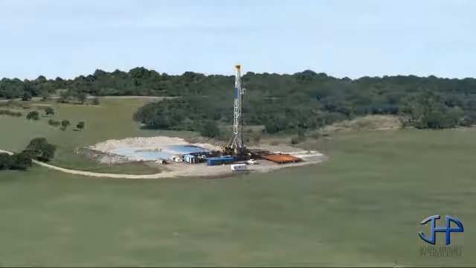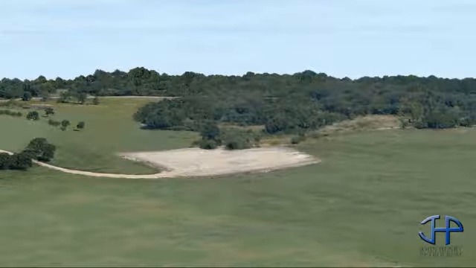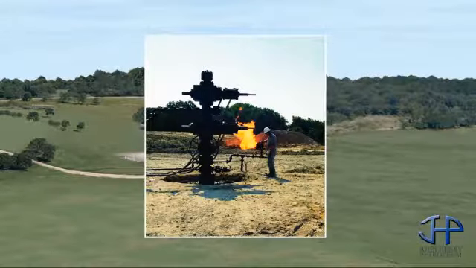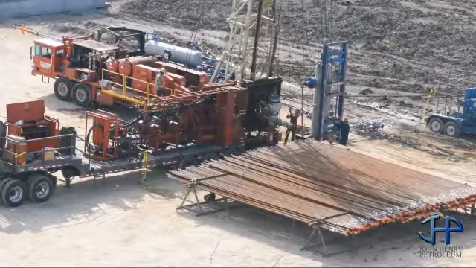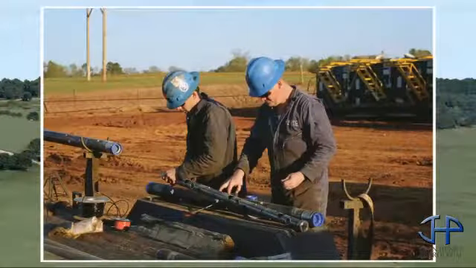Back on the surface, the drilling rig is no longer needed. A temporary wellhead is installed and the location is prepared for the service crews who will ready the well for production. The first of these steps is to perforate, or perf, the casing.